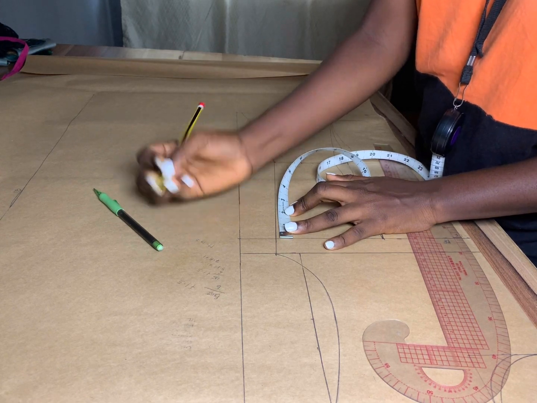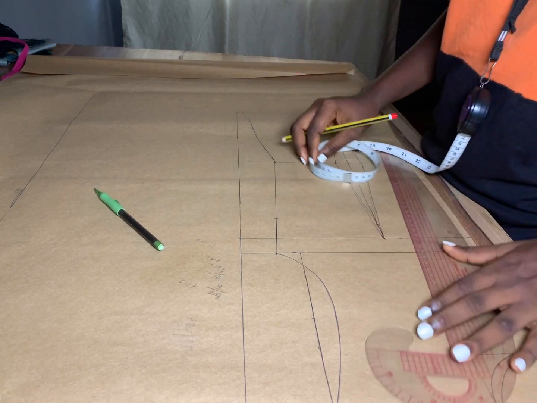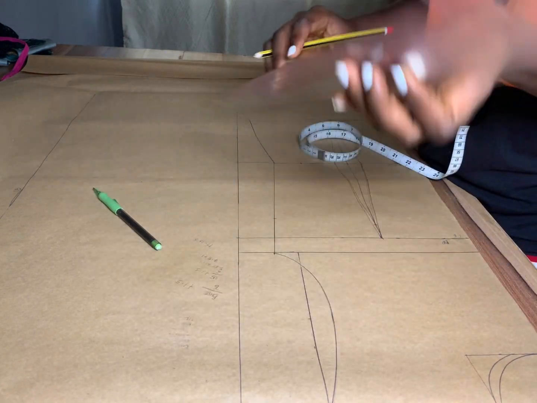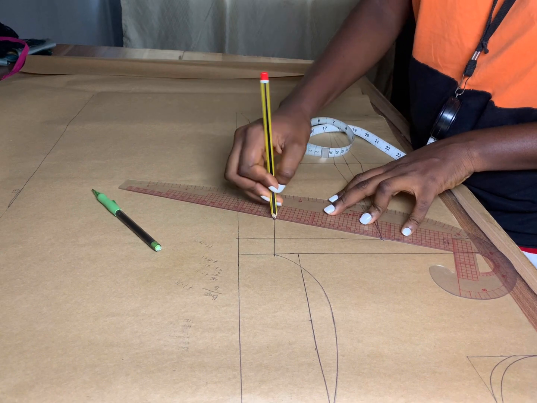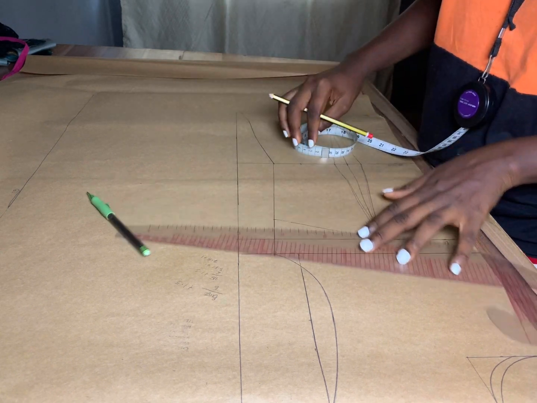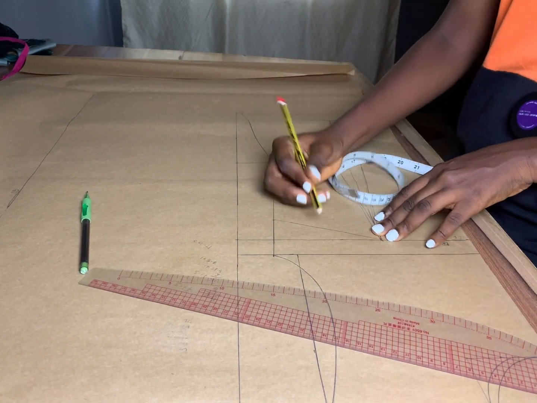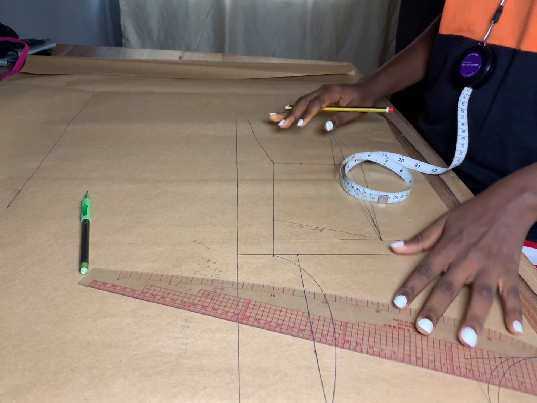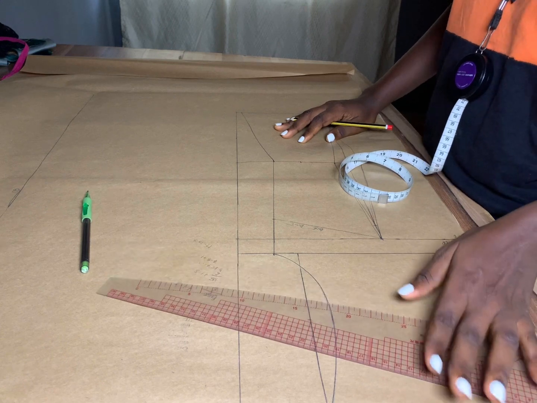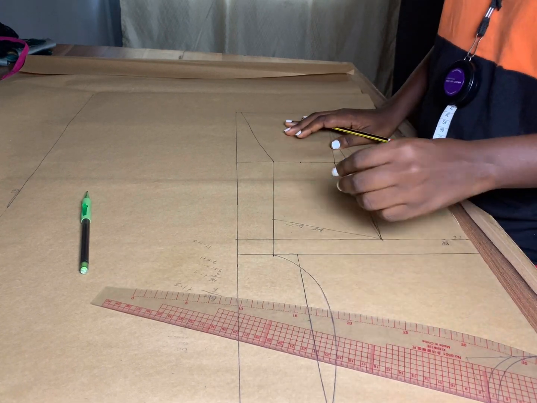Now let's work on the difference that we have in our half length. My front half length is 17, but the back is 15.5, and the difference is 1.5. So that is why we introduce this side that's called the bust dart. The difference in our half length is what we take out on our bust dart.